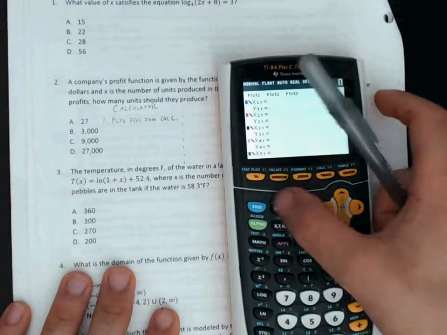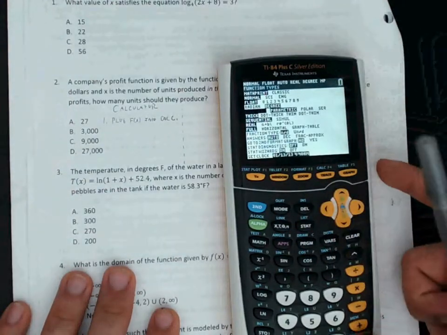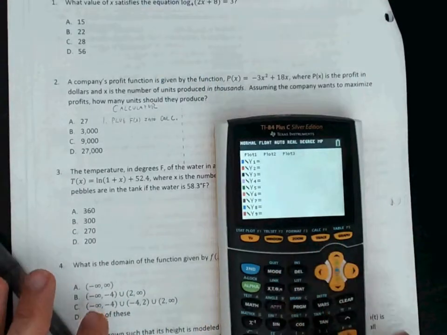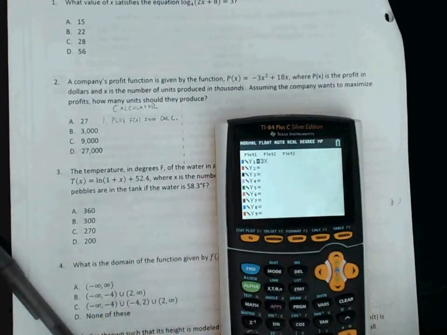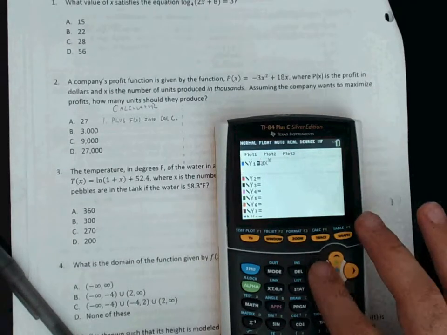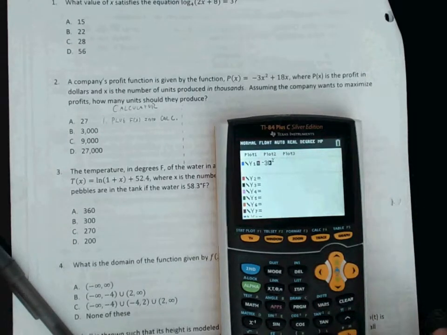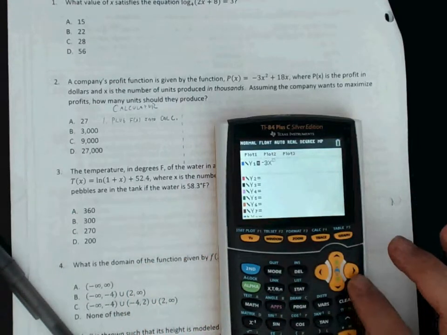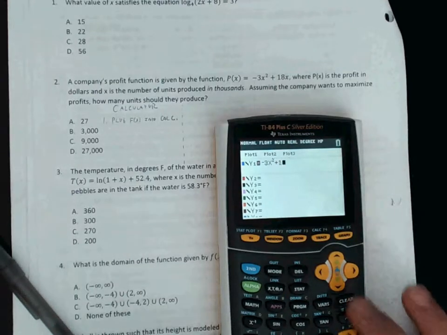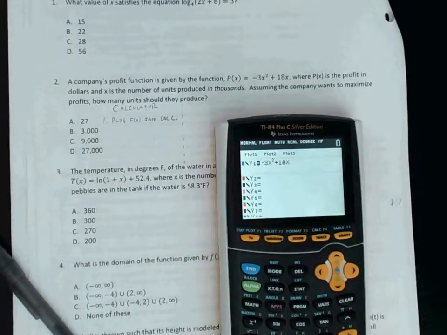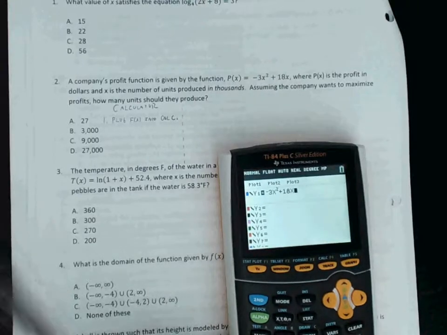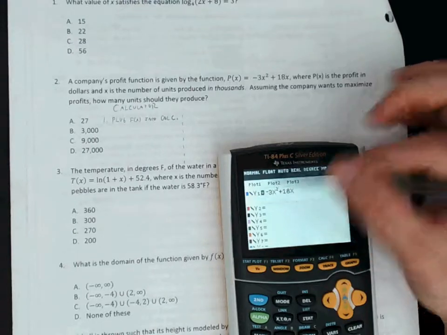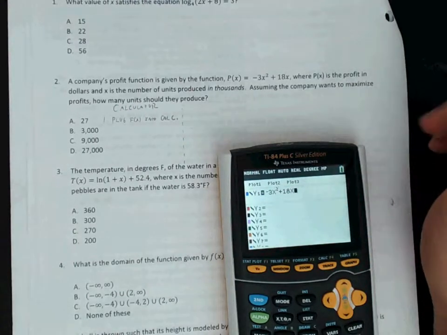First we're going to go from our mode to just regular old function mode. Then we're going to go to y1 and enter the function negative 3x squared plus 18x. Alright, and we need to find the maximizing profit. So p of x, the y output of this function, is going to be profits. So we need to find a maximum.